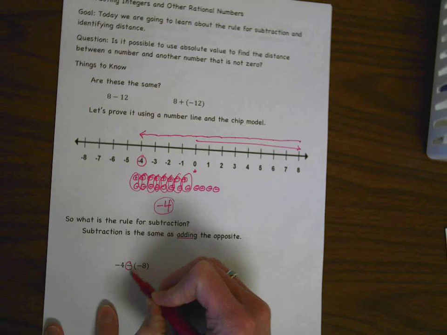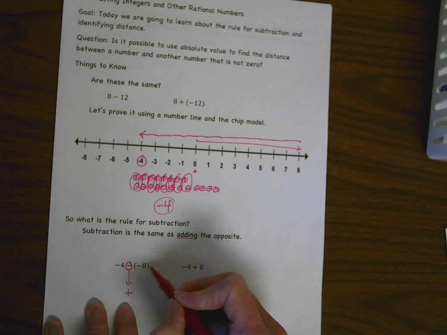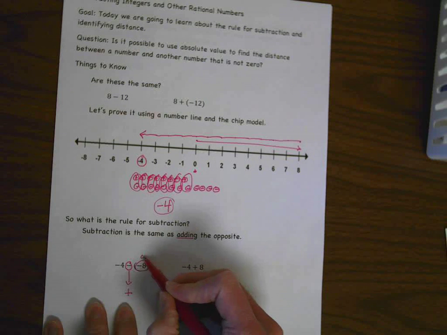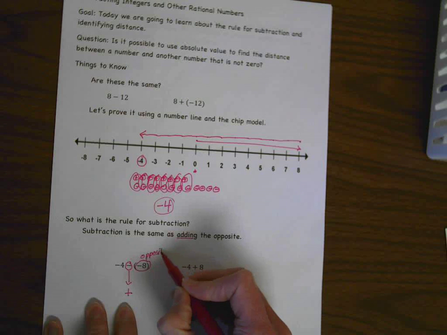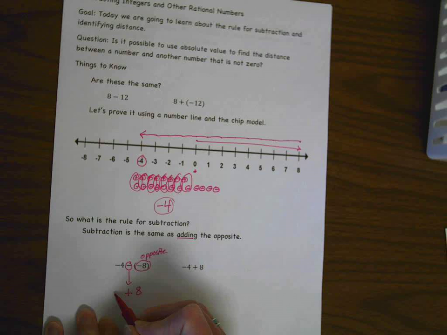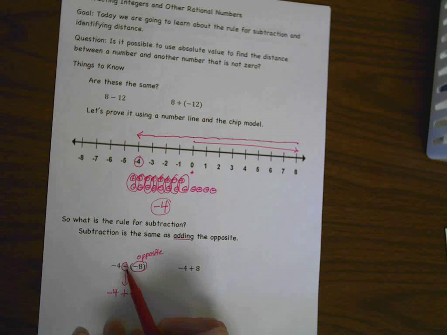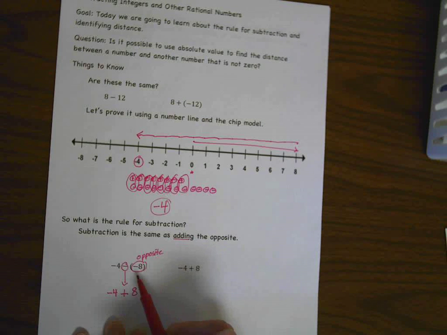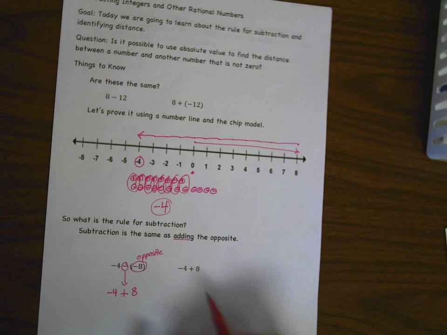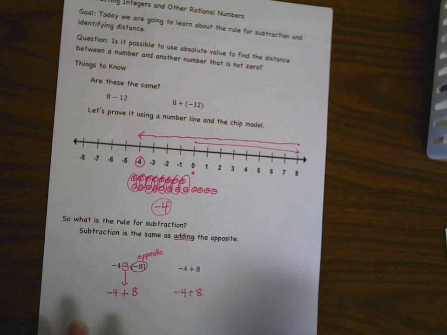So I can change this subtraction symbol to add, but I have to remember to take the opposite of the number that I'm subtracting. So the opposite of -8 is 8. And then I have -4 plus 8 because I was subtracting a -8 and adding the opposite. The opposite of a -8 is 8. And then you look over here, and do they match? They absolutely match because we have -4 plus 8.